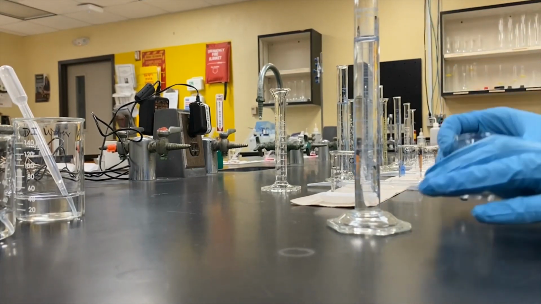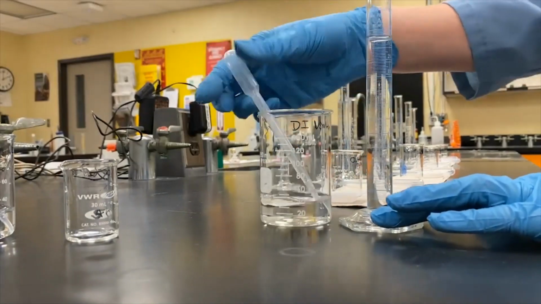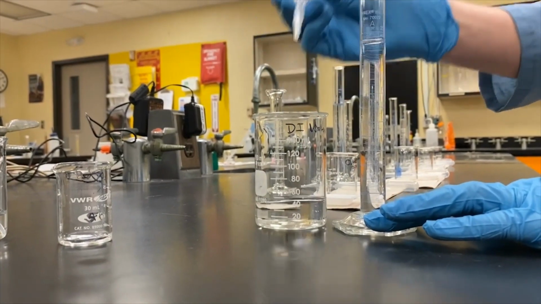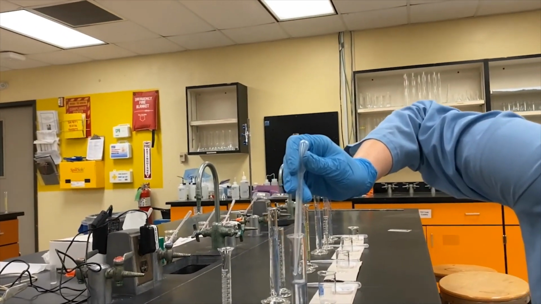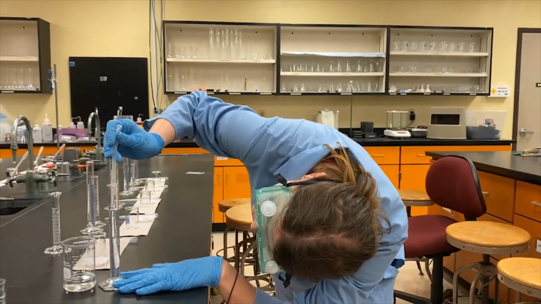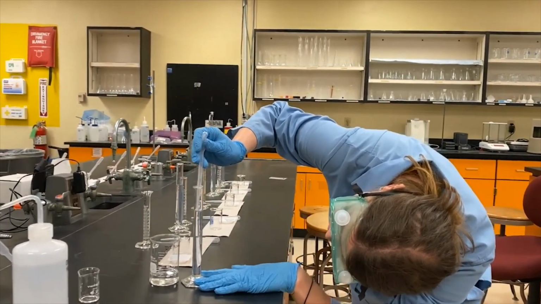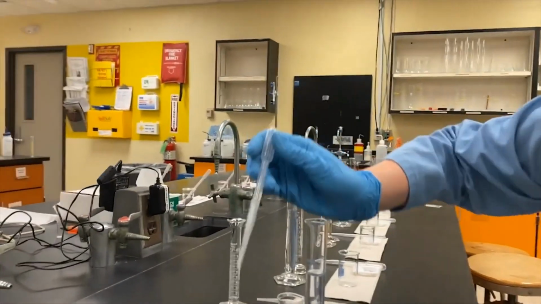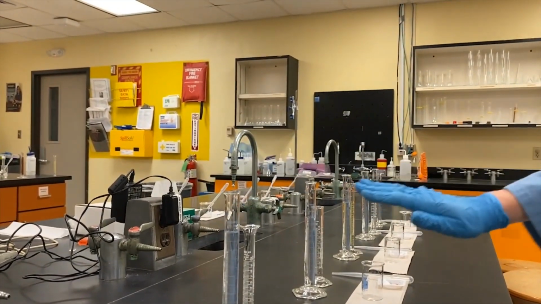So I'm going to stop before I hit the line because I don't want to over pour, and then I'm going to grab a disposable pipette again so I can get closer to the mark. And same thing, I'm going to bend at the hip. Make sure that line is lined up, and fill my meniscus to that line. So we've done that in all of these cases here.